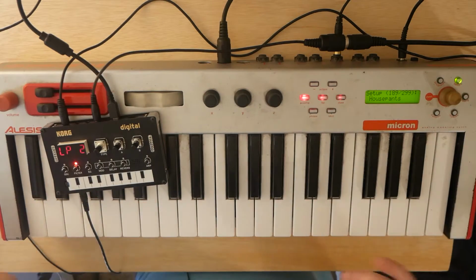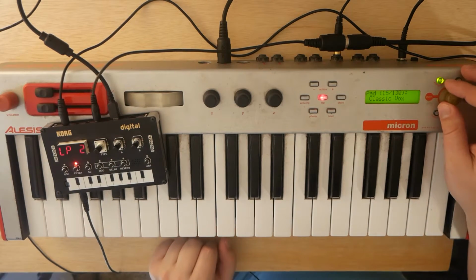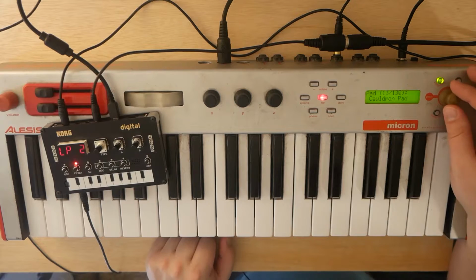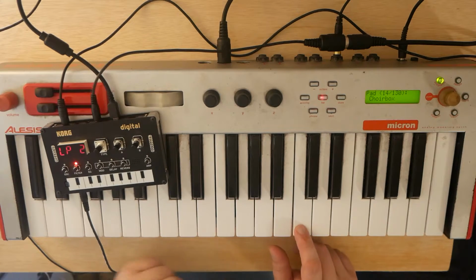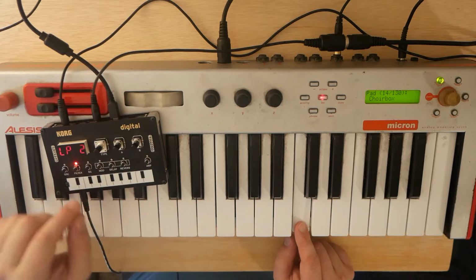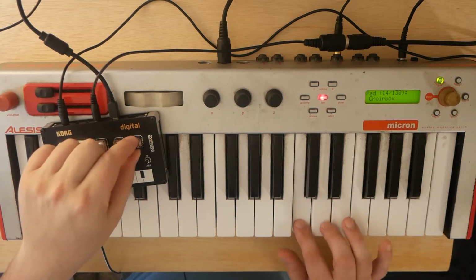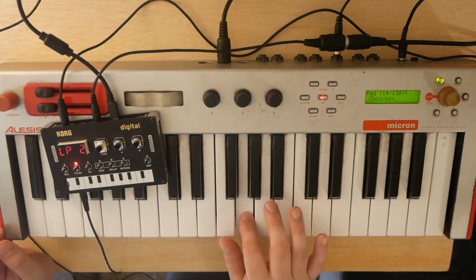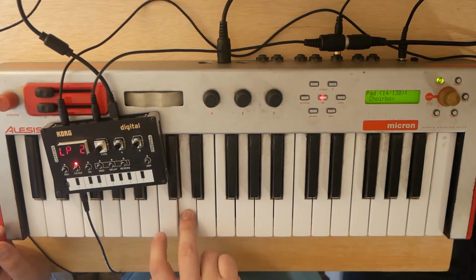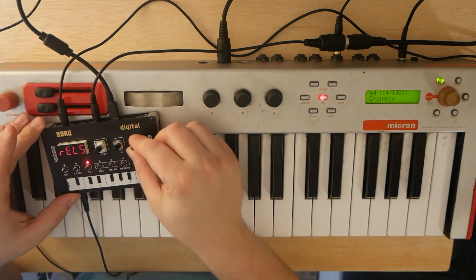Alright, so we've got our MIDI connected, so let's just go back to a normal patch here, sorry. They call them programs on here. Here we go, choir box. Let's just hold this C. I've got the filter off on the NTS-1. Let's bring it back in. Oh, that is pretty cool. Let's put a little release on the NTS-1.